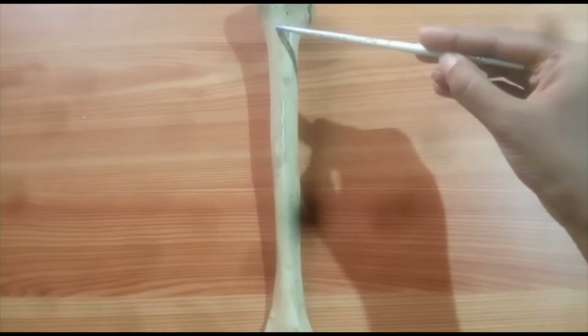3 borders: anterior border, medial border here, and the lateral border here.